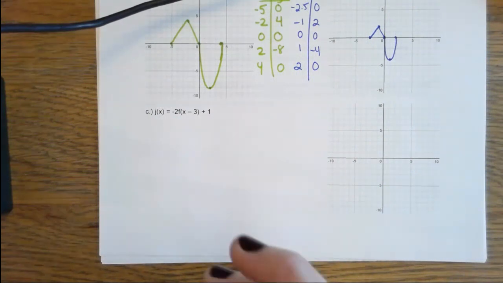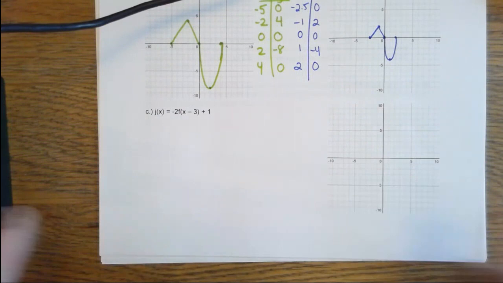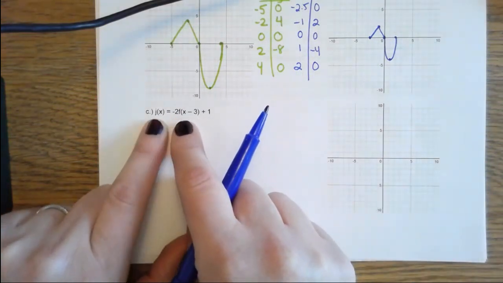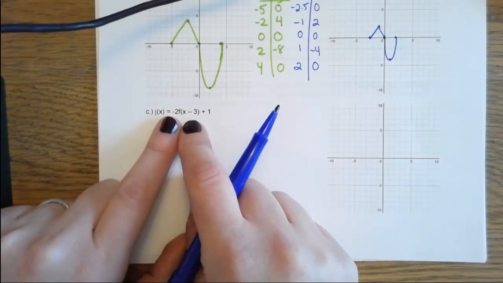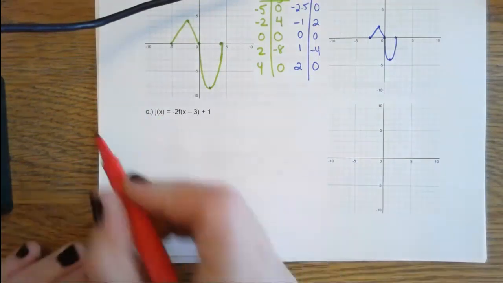So I'm doing the same parent function, and again, I'm just going to do one little thing at a time here. So I have a -3. I also have this multiplier on the outside here by 2. Actually, I'm going to rewrite my parent function down here to start.